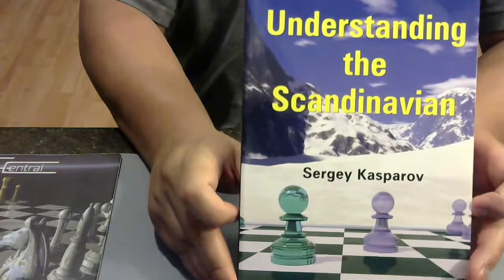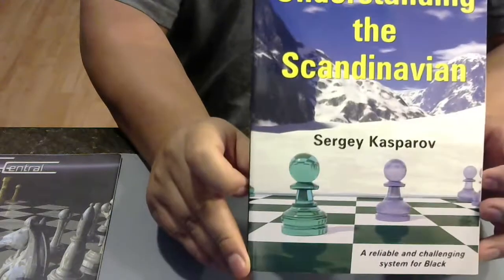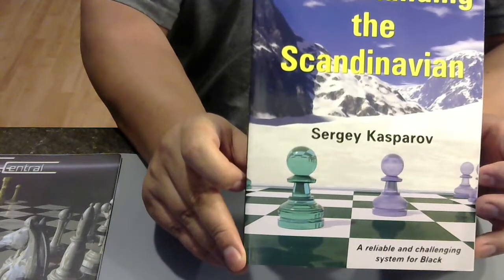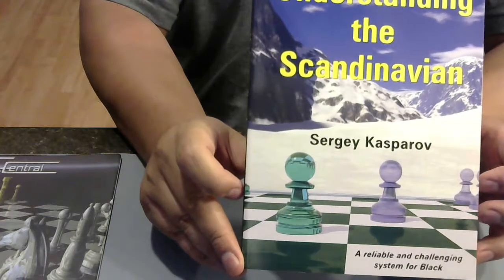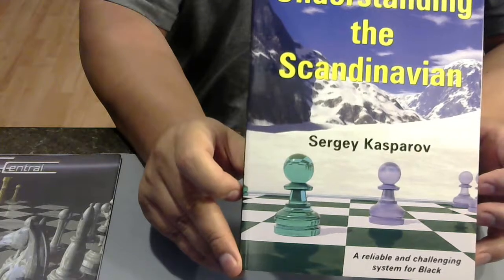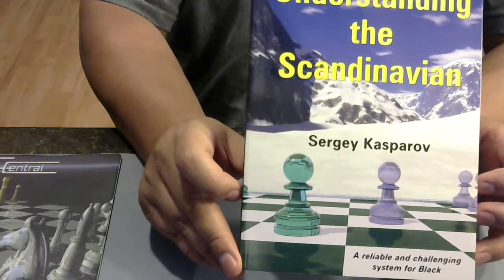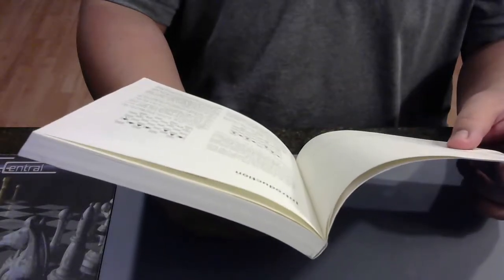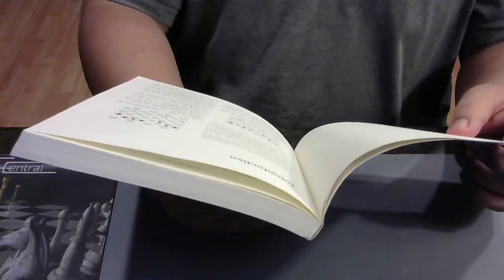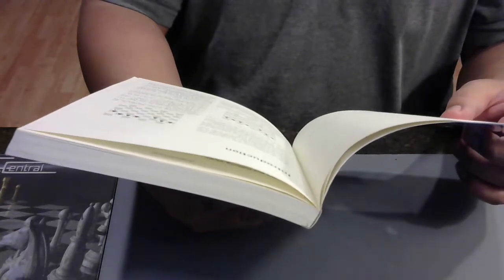Understanding the Scandinavian. The Scandinavian is a famous opening system, a reliable and challenging system for black. I forget what exactly the Scandinavian is. I think the Scandinavian is a good response to the E4. And this is by Sergei Kasparov, not to be confused with Gary Kasparov. I almost forgot his first name. That would have been sad.